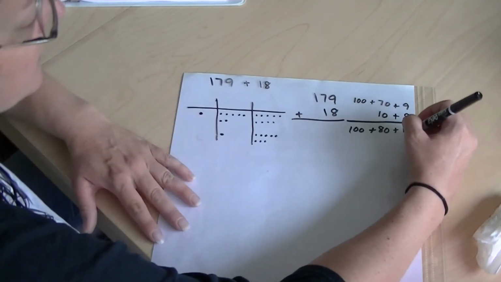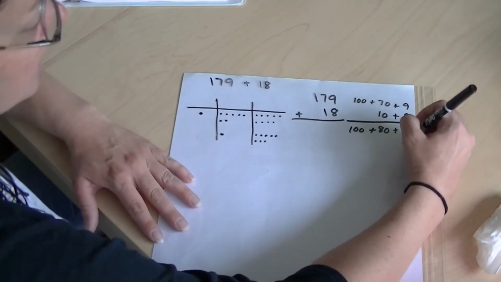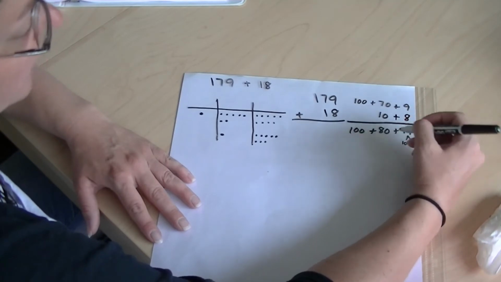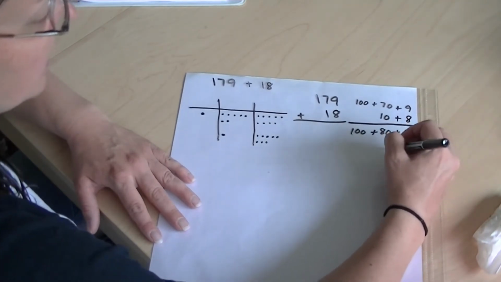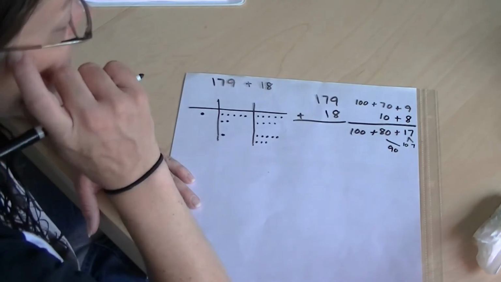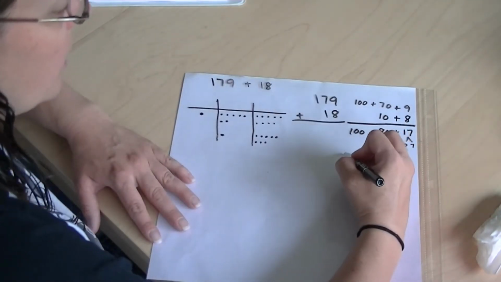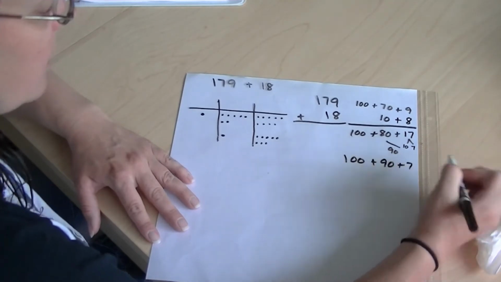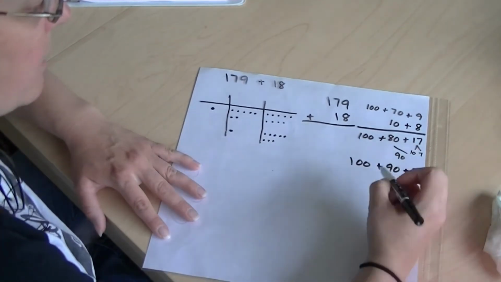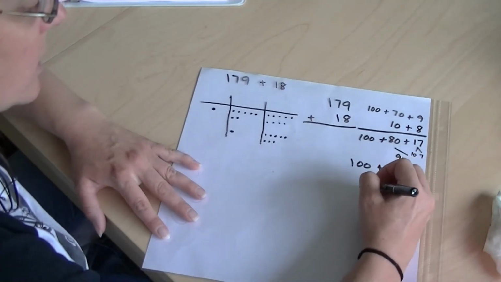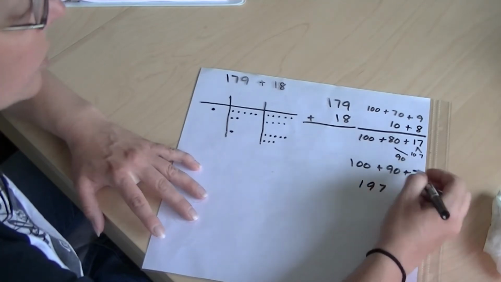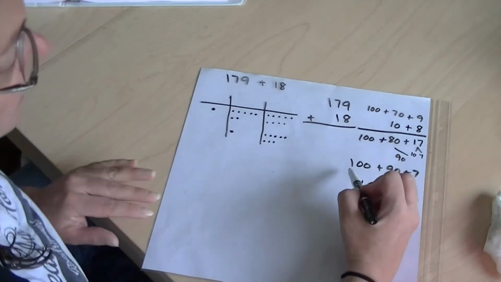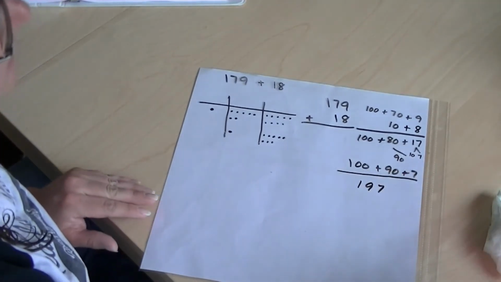Well, here's what I see here. A 10 and a 7. All right, so let's make this 10 join up with the 80. So then we get 90. Okay, so we have 100 plus 90 plus 7. What is that number? 197. So if you know your expanded notation, your expanded forms, this is going to make your math super easy.